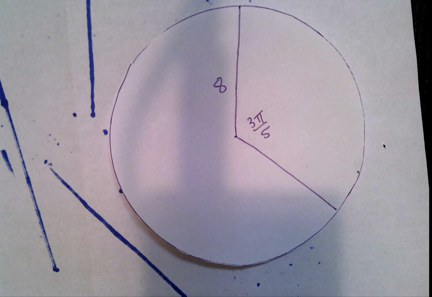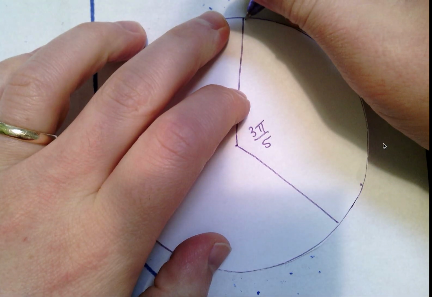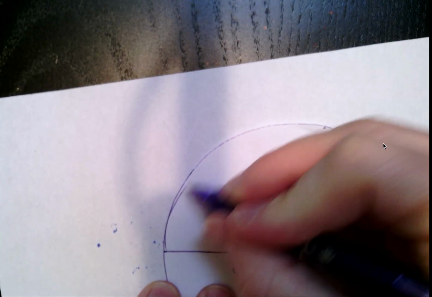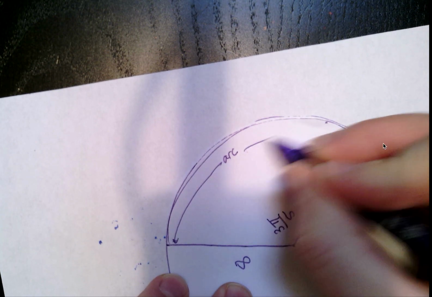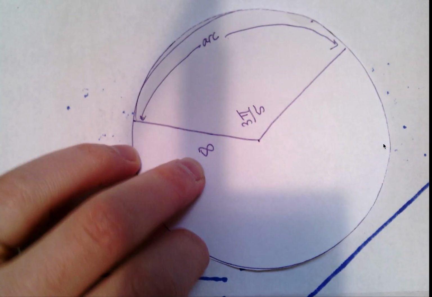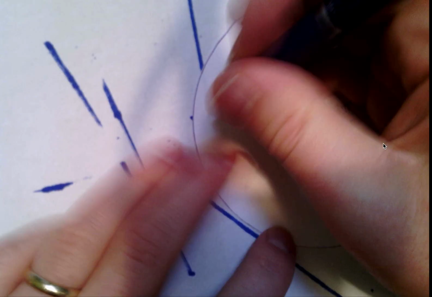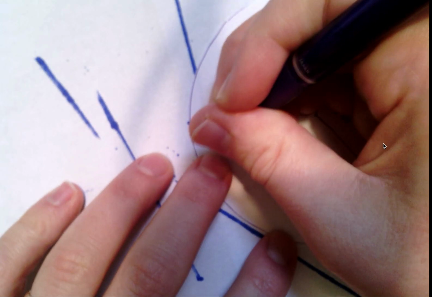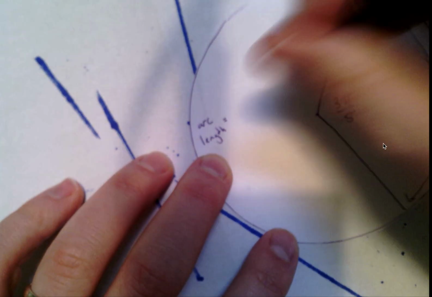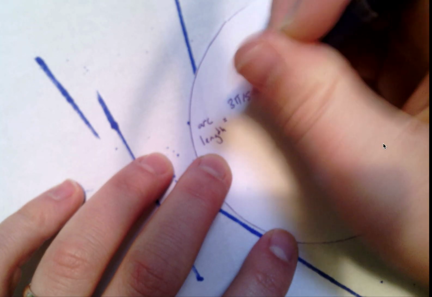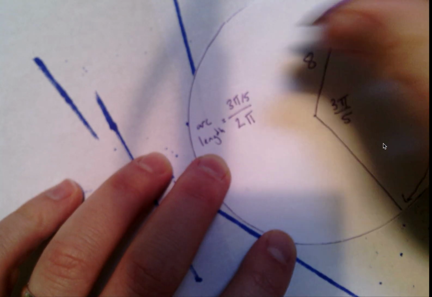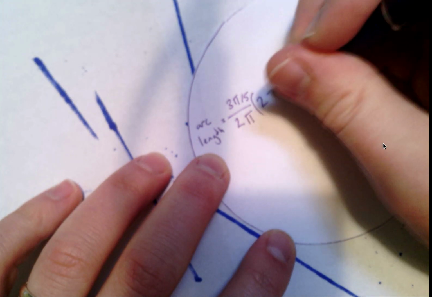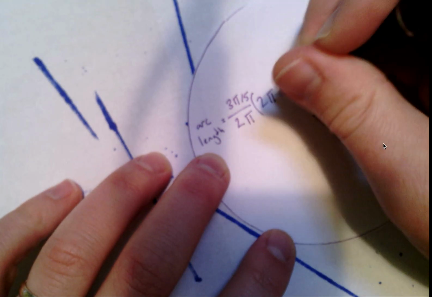And we want to figure out how big is the arc length. So here is the arc from here along the curve to here. That's the arc. We want to figure out how long that curve is. So the math we do, and let's use one of those new ones, we do the arc length is equal to our central angle, 3 pi over 5, and then the entire angle, which is 2 pi. And then we multiply that by the circumference, which is 2 pi times the radius, which is 8.